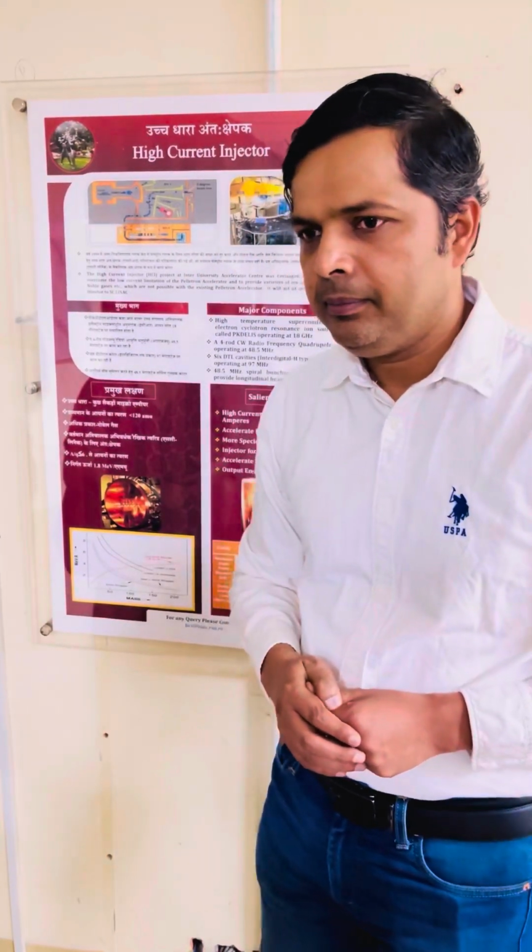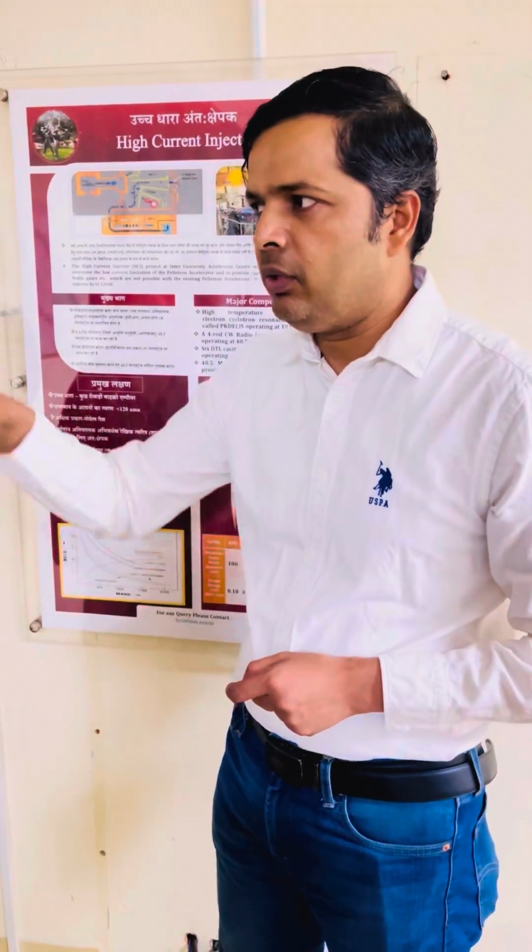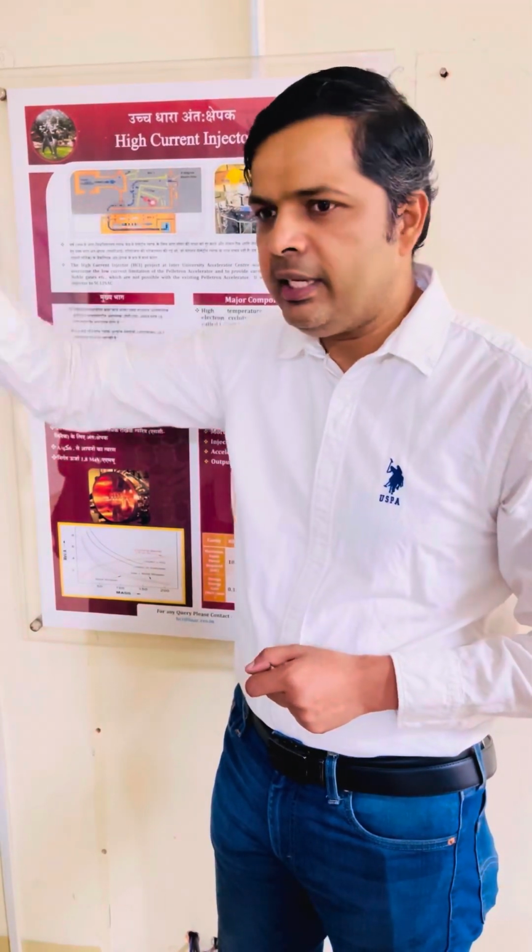Niobium is superconducting at 9.12 Kelvin. So we have to cool it down here by liquid helium. We have one liquid helium plant here. I hope you will see that also.